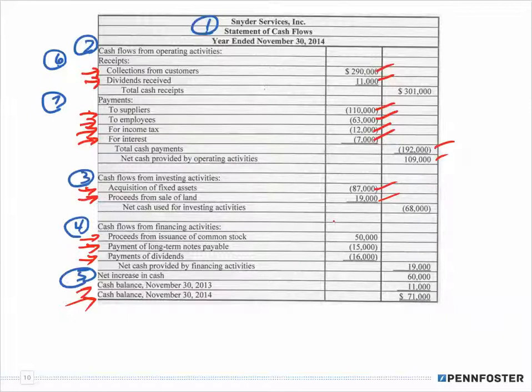Always keep in the back of your mind what the effect on the cash is. We're describing these activities over here, but over here we're putting what the net effect on the cash is. Okay, so the total of our cash flows from investing activities is a negative 68,000.